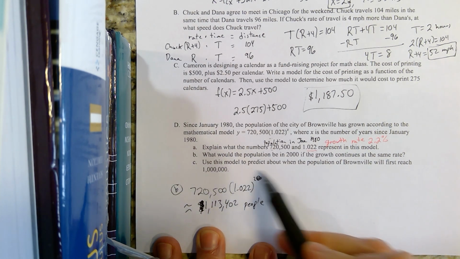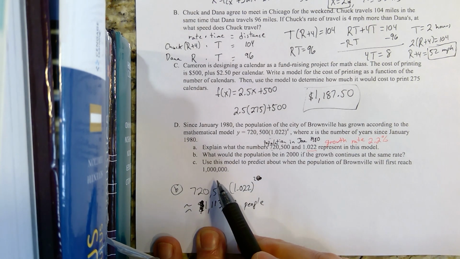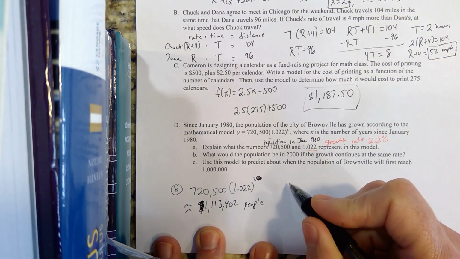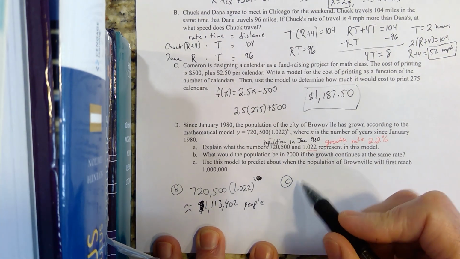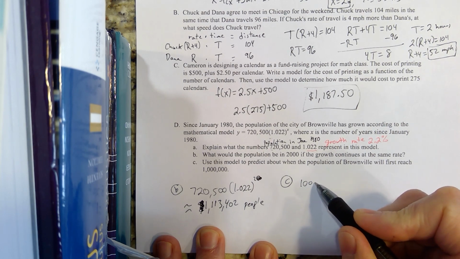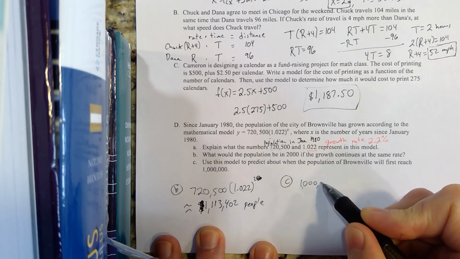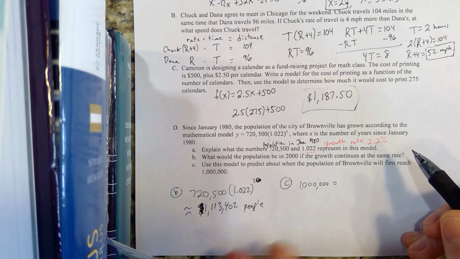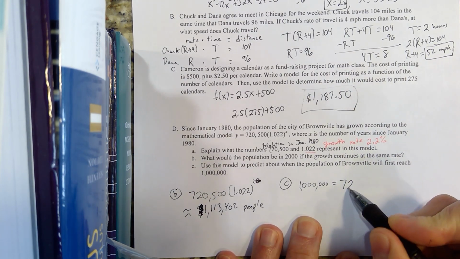Okay, part C, let's use our model to predict a population of 1 million. So this is an output. So for part C, I have to say an output of 1 million is equal to my model.